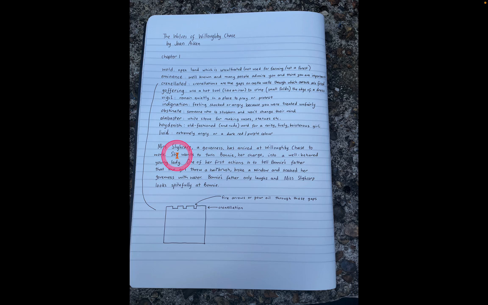She wants to turn Bonnie. I've told you a little bit about Bonnie here because you won't know who she is if you haven't read the book. Her charge, which means the child that she looks after as a governess, into a well-behaved young lady. So I've covered the first 2 things on the list that you must have when writing a summary. The name of the character and what the character desires. I've added in some extra things because I've told you a little bit about the character I've chosen. I've given you her job, a governess.